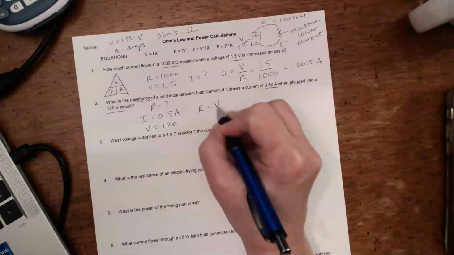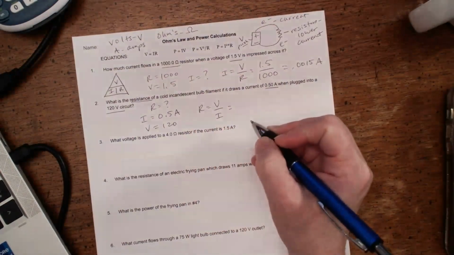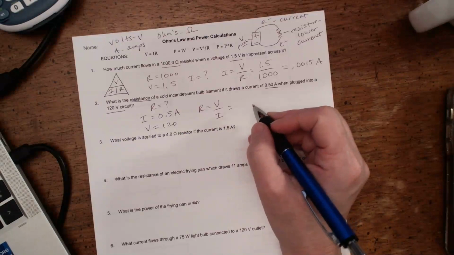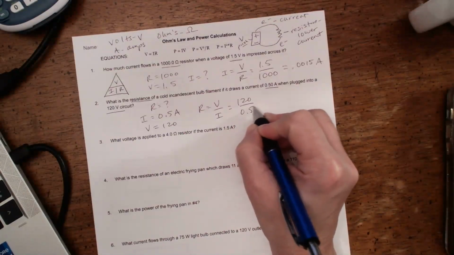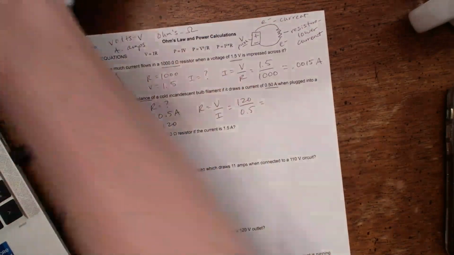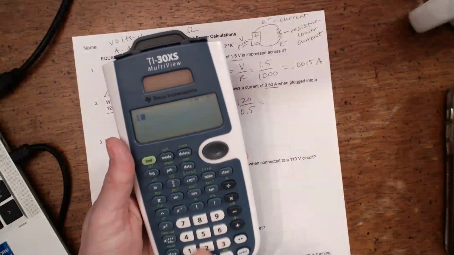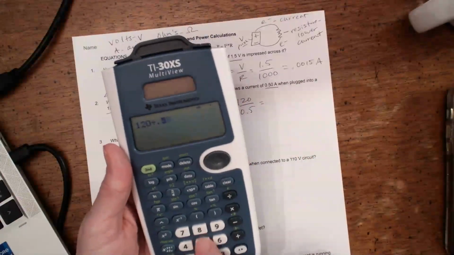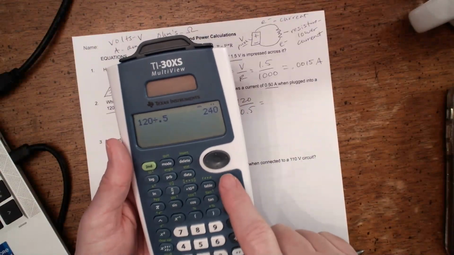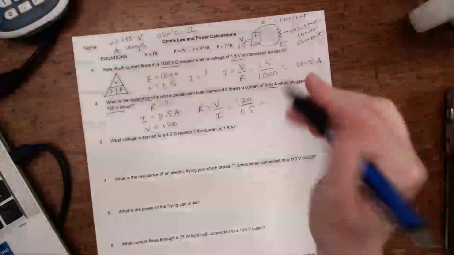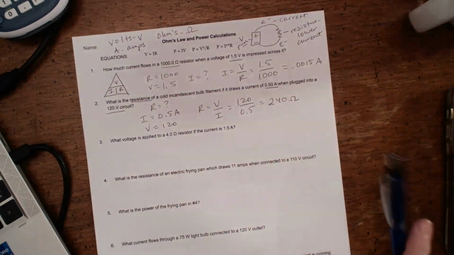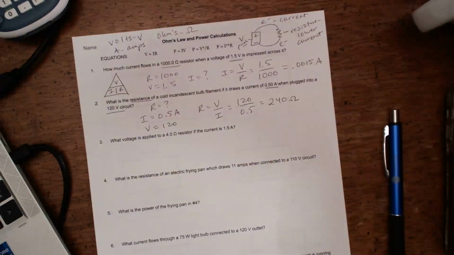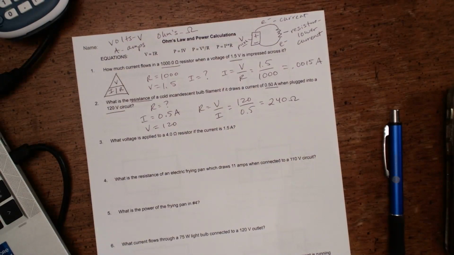So R equals V over I equals 120 divided by 0.5. And that's going to give me 240 ohms. So that's the resistance of my bulb. My current's got to pass through that bulb when it's plugged into a 120 volt power source.